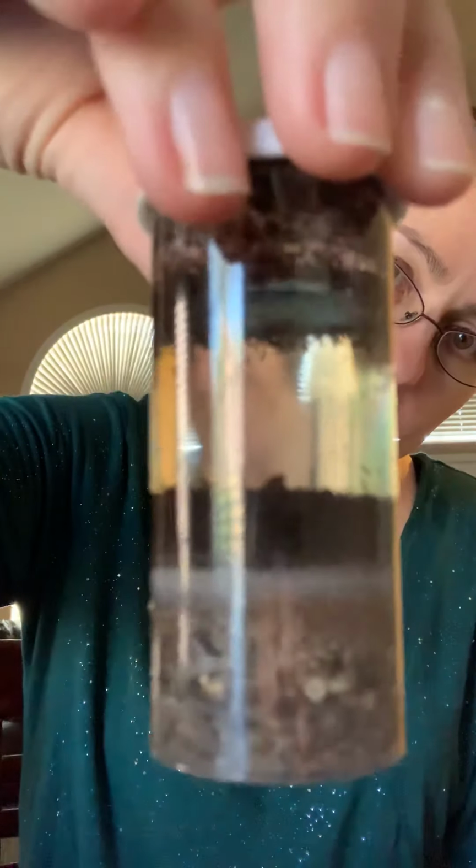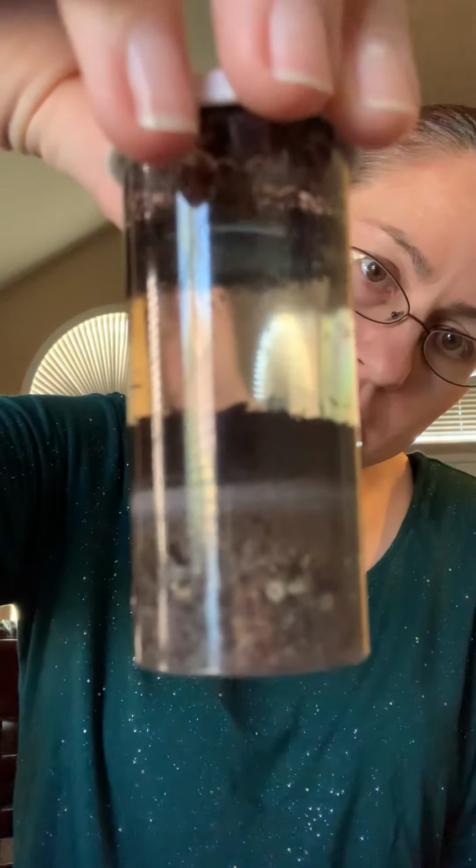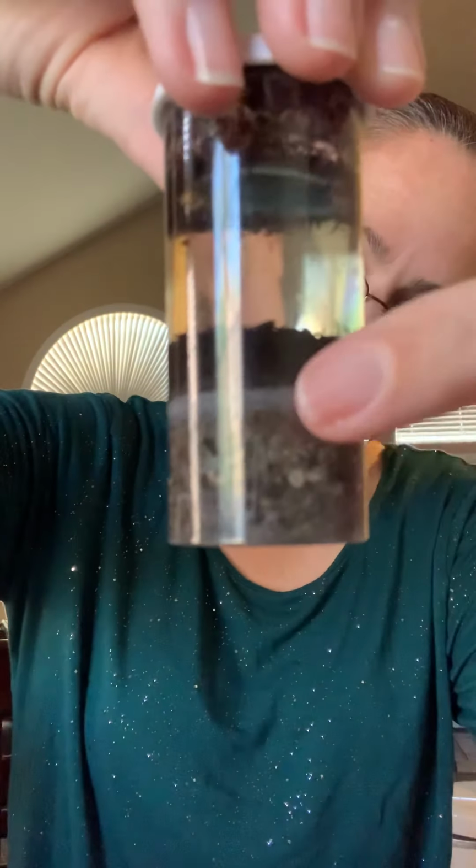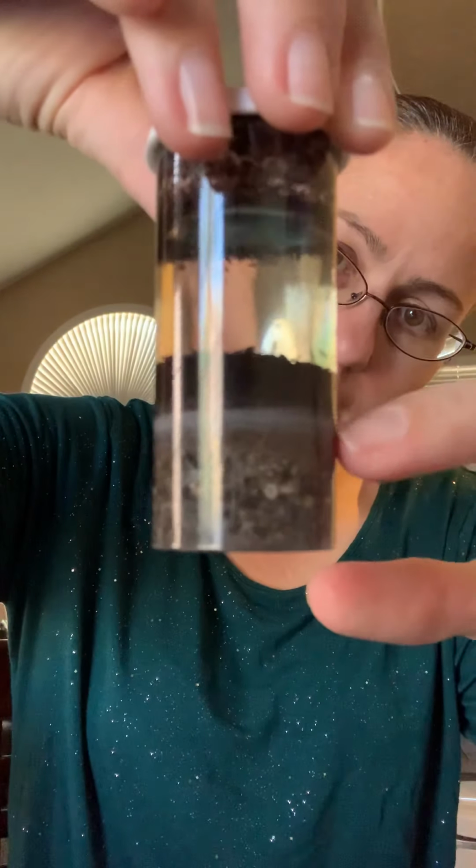And then the last one, you can really see the humus. This was the forest one. And you can see some of the gravel down here, the silt in that middle one, and then the humus. So let's look for patterns in the series of vials.